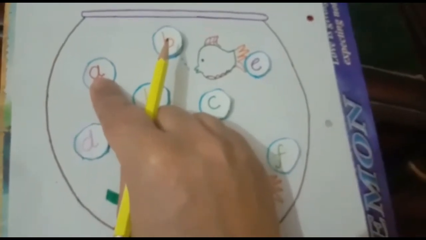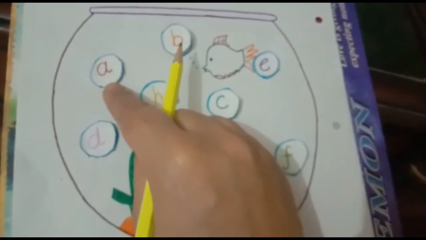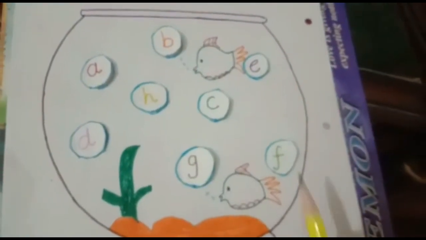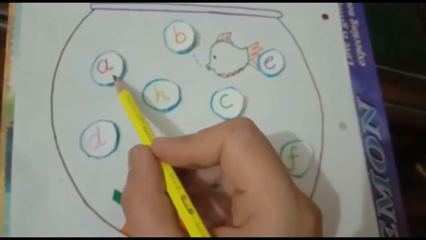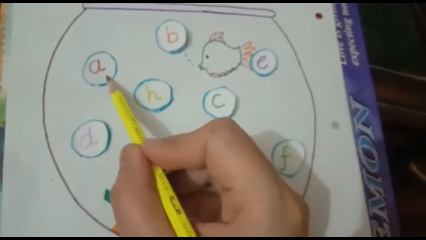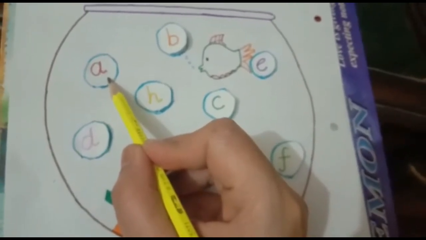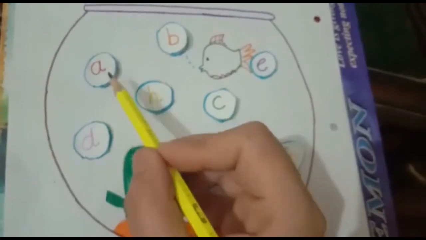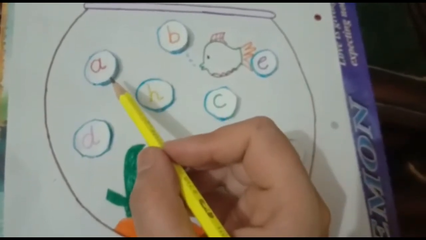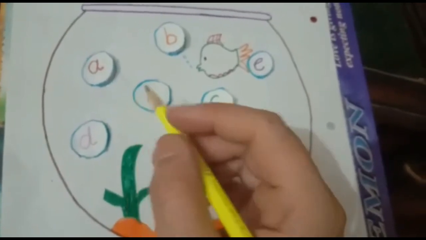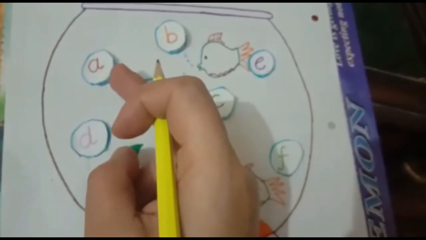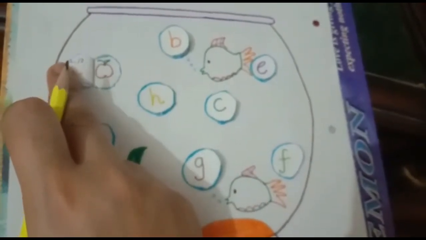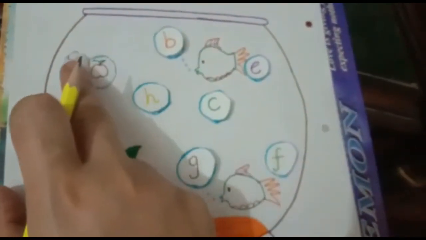Yes, here is letter A. This is small a. We are talking about the lower cases. Now A, which is the first letter. And the sound of this letter is A, A. Okay. What begins with this letter? A. Yes, apple. Very nice.